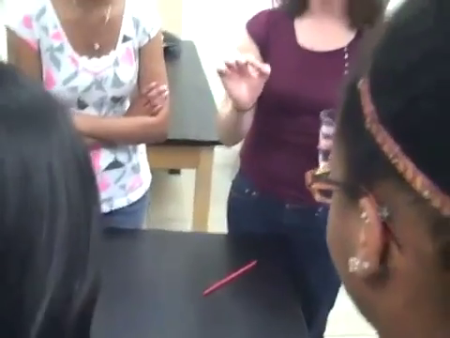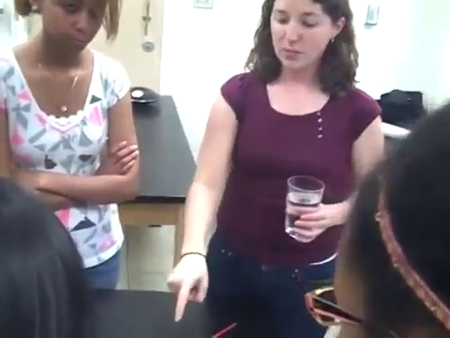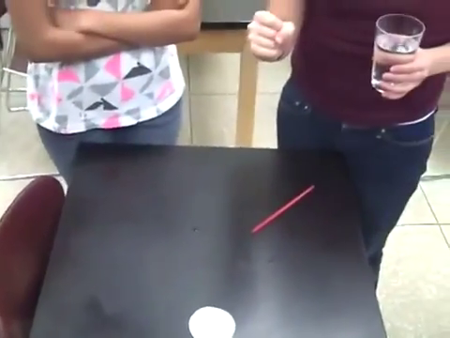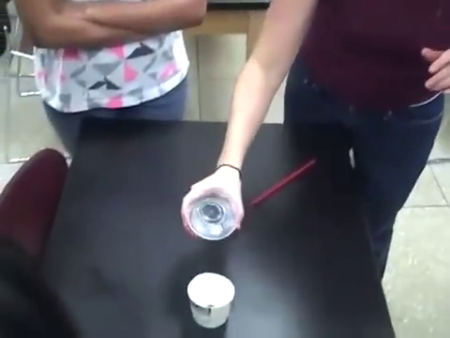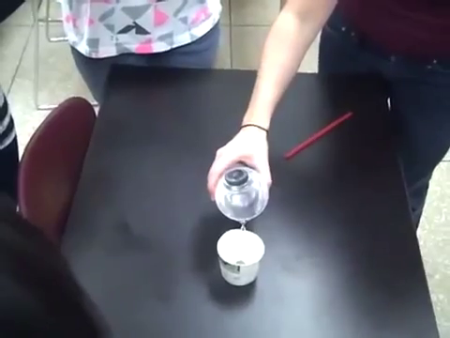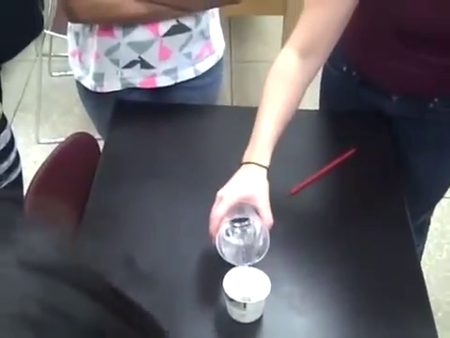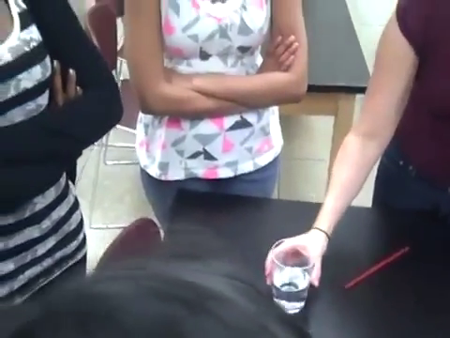You just want to be able to barely see the edge of the penny. This penny is glued to the bottom of the cup, so it's not going anywhere. And I am going to make the penny reappear. All right, everyone got it? Don't move once you've got it. Okay. Just barely see it. Oh, snap. Okay, why do we see it now? What happened?